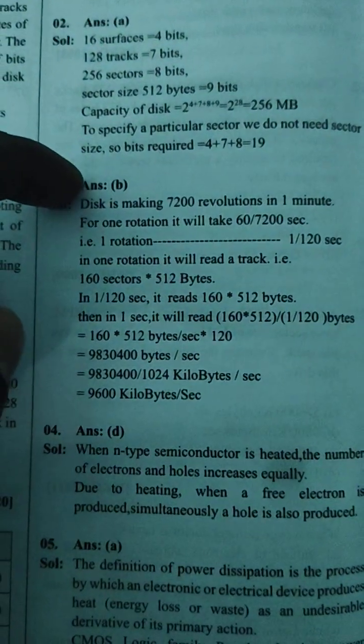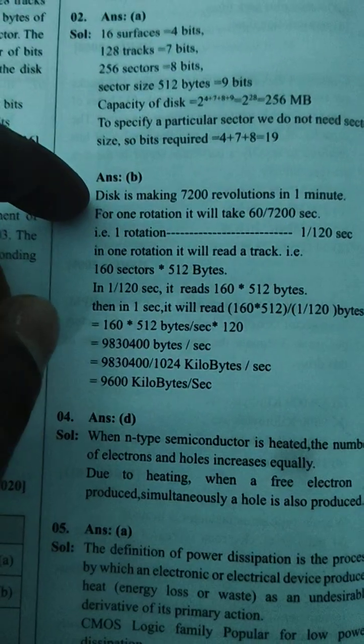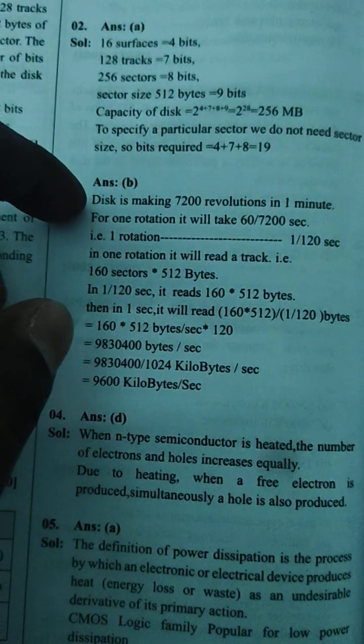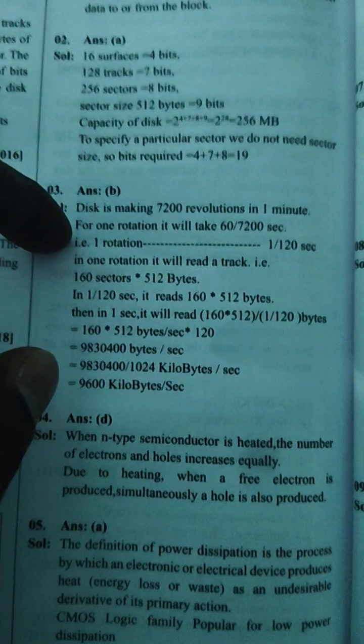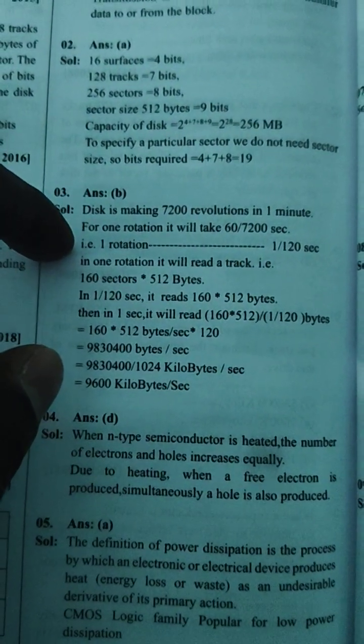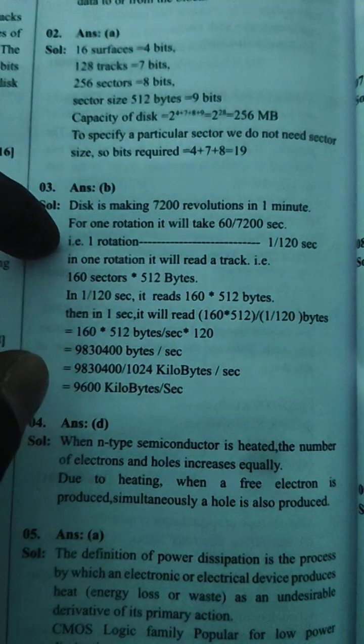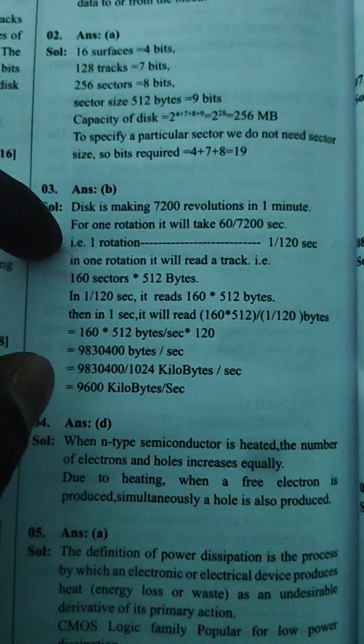The disk is making 7200 revolutions in a minute. For one rotation it will take 60 by 7200 seconds, that is one rotation is 1 by 120 seconds. In one rotation it will read a track, that is 160 sectors into 512 bytes.